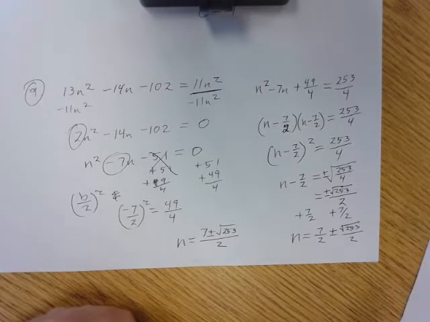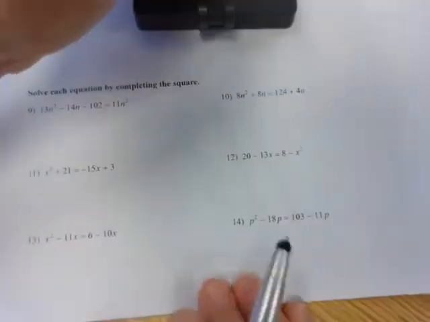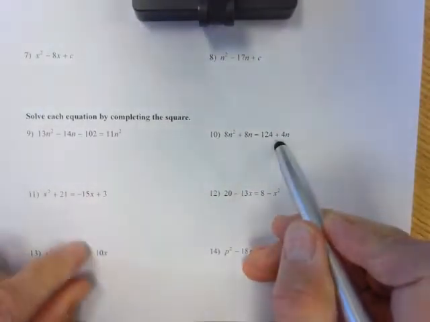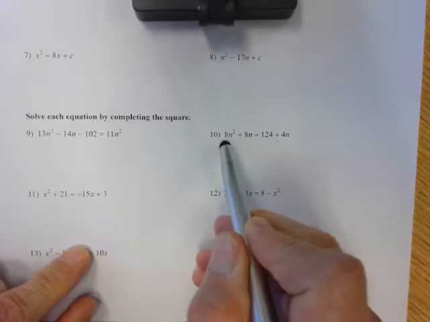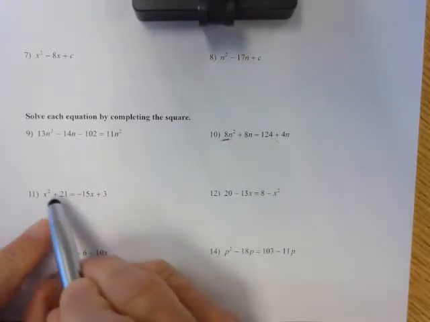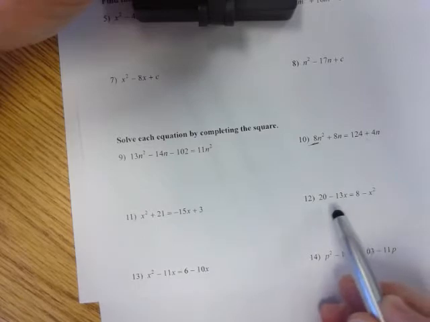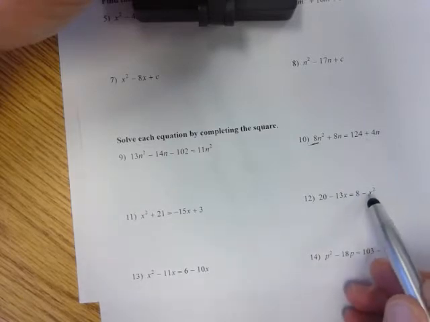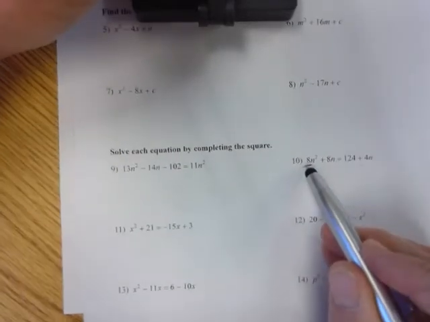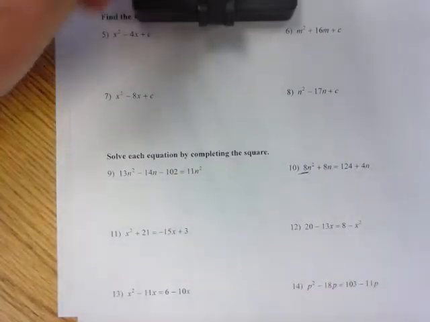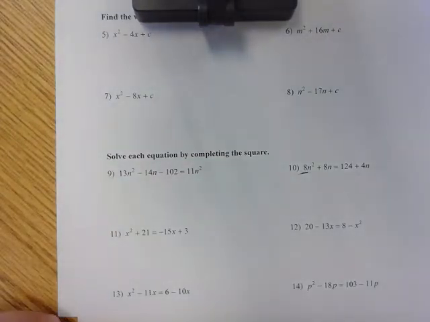And then you can try 10 through 14 again. Be careful that first you set it equal to 0, and then that you divide such that you get a coefficient of 1 in front of your square. So right there, that's good. This has a coefficient of negative 1, but this one, number 10, we got an 8, so you're going to have to simplify that first. And good luck. Again, the answers are included on the separate PDF.